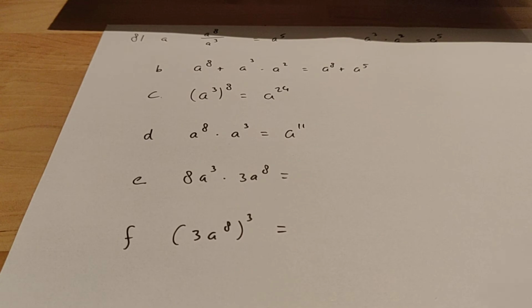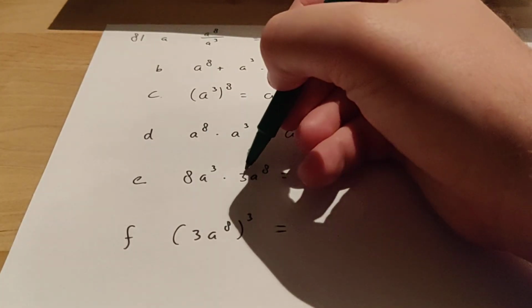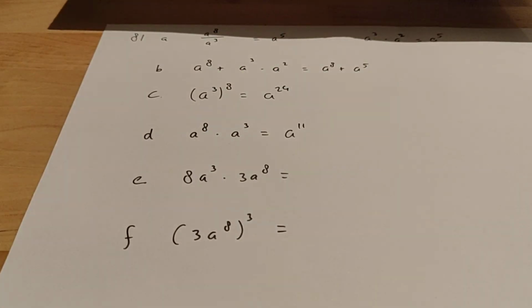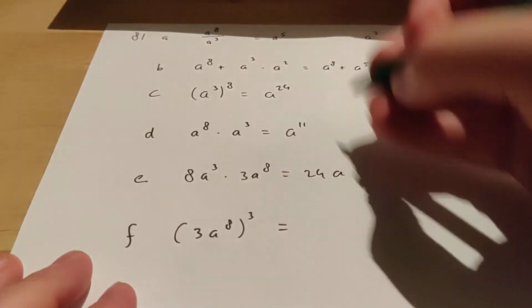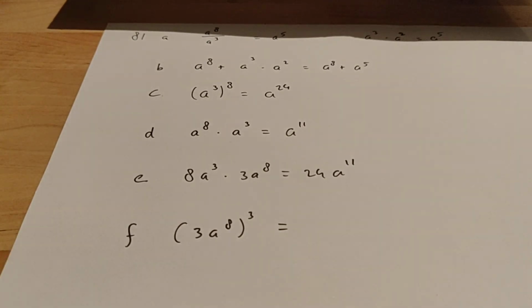E is the same as D, but now there are also two different numbers here, 8 and 3. Well, 8 times 3 is 24. And then for the powers you have to add them, so you get 11. So the answer is 24, 8 to the power of 11.